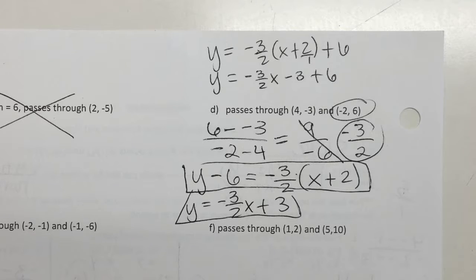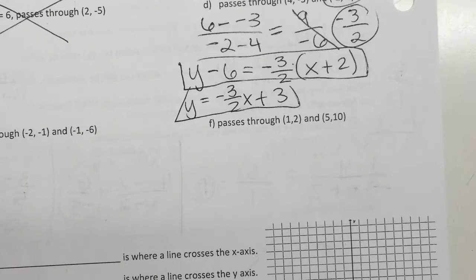Alright, the first person who can tell me the correct answer for E and F can draw out of the box. It has to be in point slope form and slope intercept.